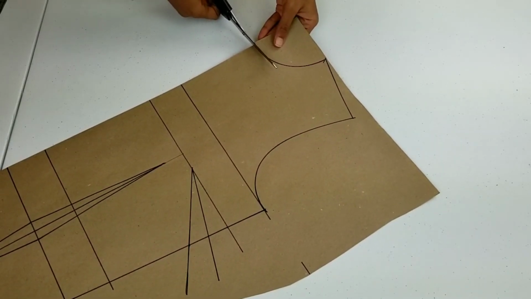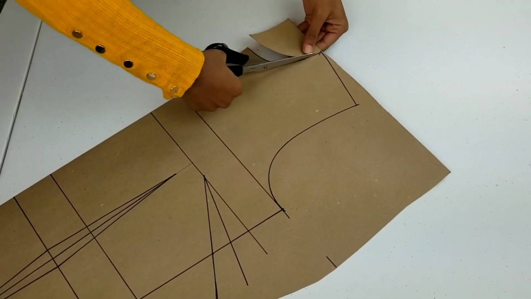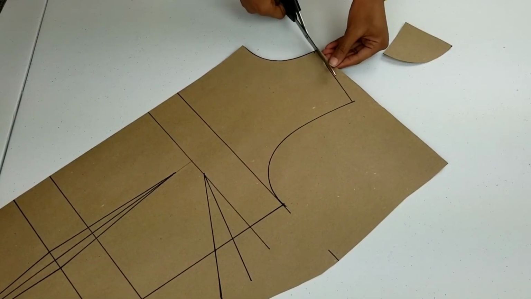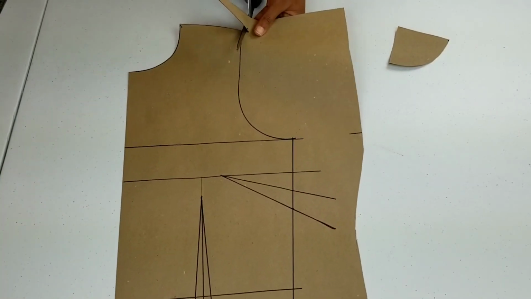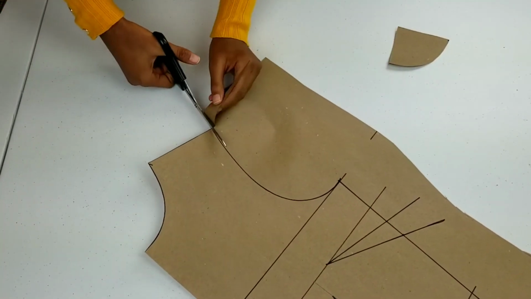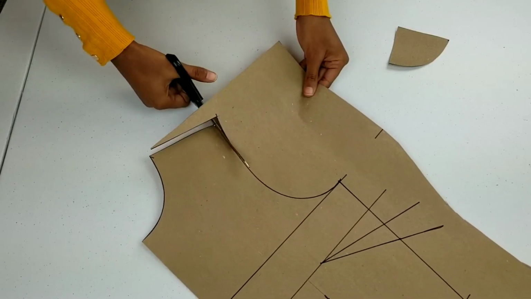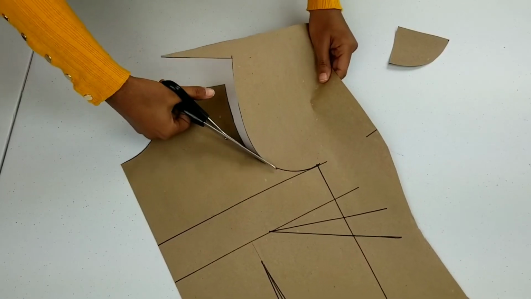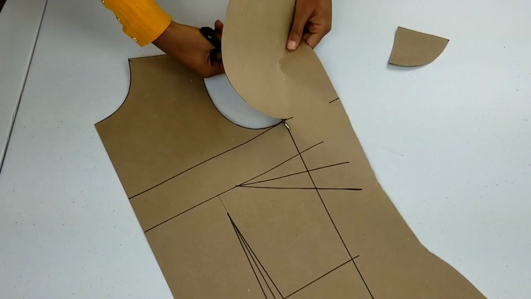And you will see that I'm extending my dart legs for the top, the middle, and the bottom some, and that will be useful later. But for now, I'm cutting out the neckline, the shoulder seam, and the armhole, and I'm making sure that I do not touch the side seam portion between the waistline and the chest line.